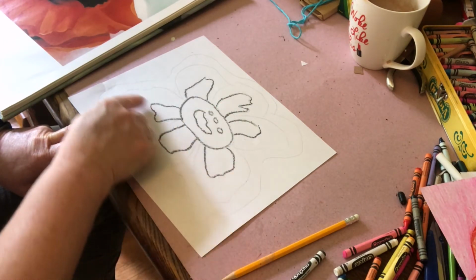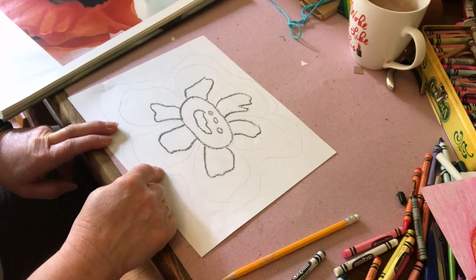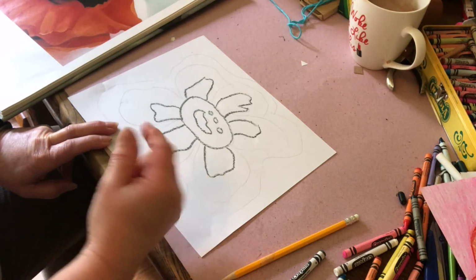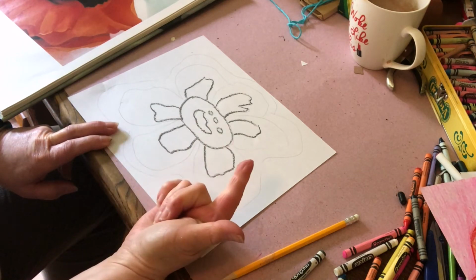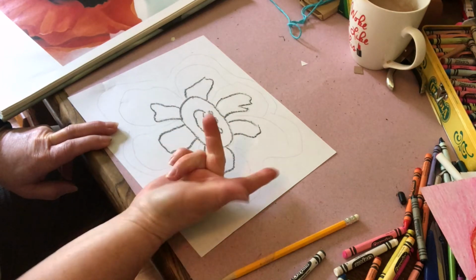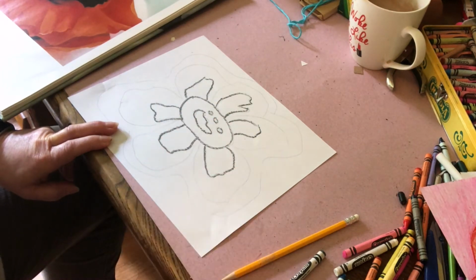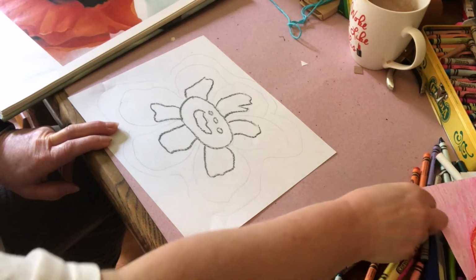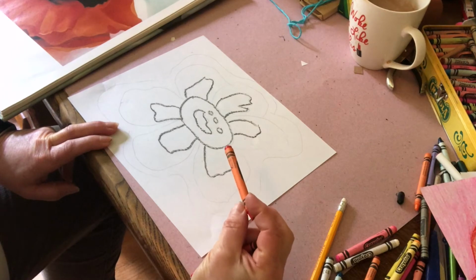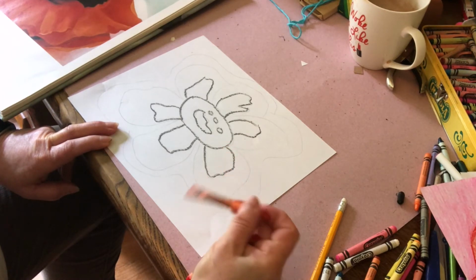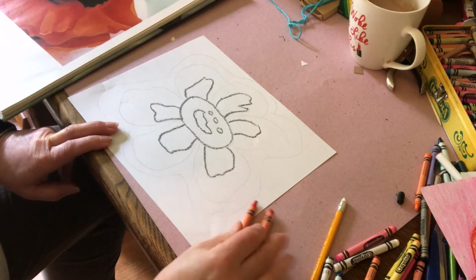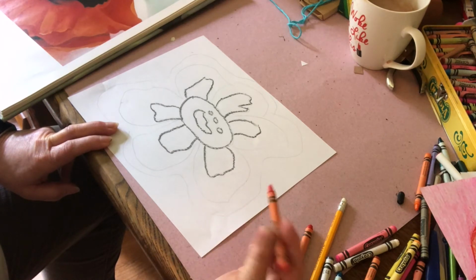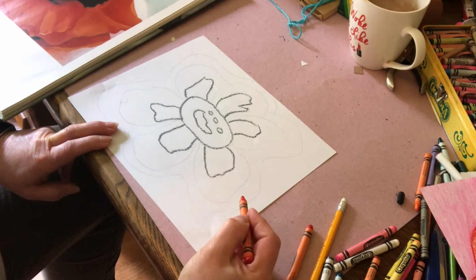For my other part of my flower, the other colors are reds and oranges. I'm going to have yellow, because yellow and red make orange. What I'm going to do is try to find a red. This one says scarlet, or this one says orange red. I think these are pretty identical. A red orange is what I'm going to use for my outlining.